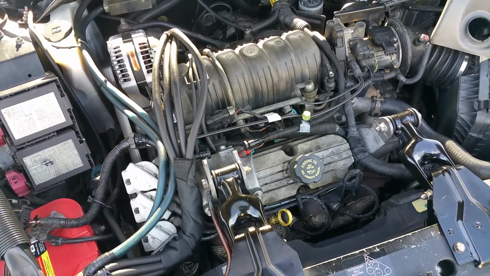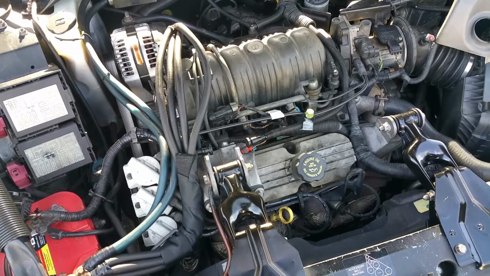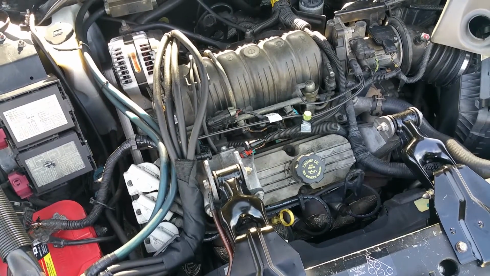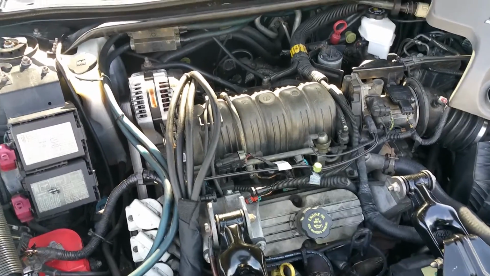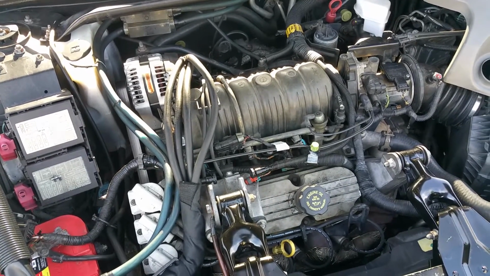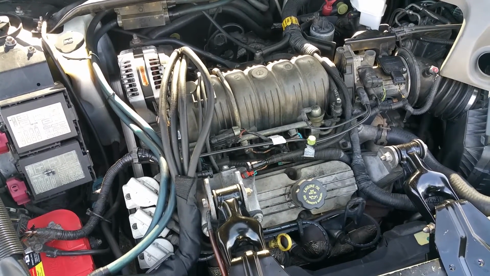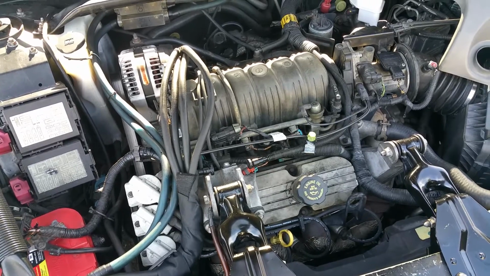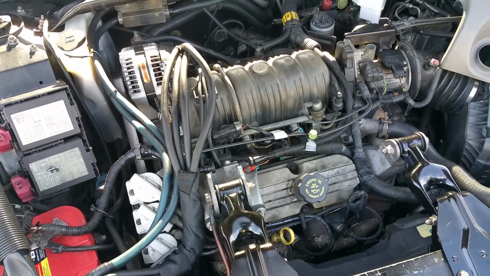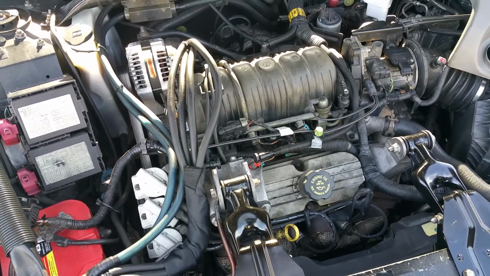So you get a mixture of fumes and a mixture of fresh air, and it goes to the intake manifold and through the chamber and combustion, and it burns off in the engine basically, because that's what they want us to do.